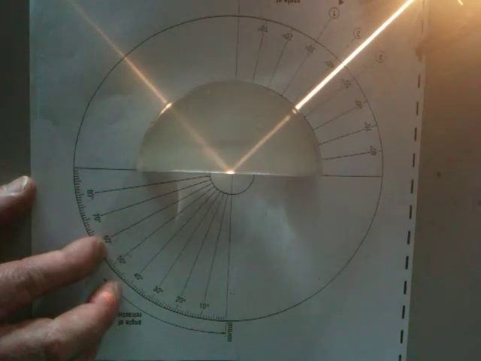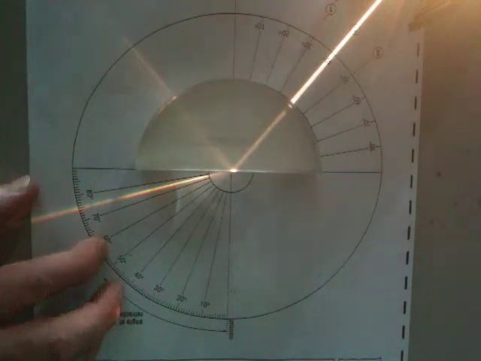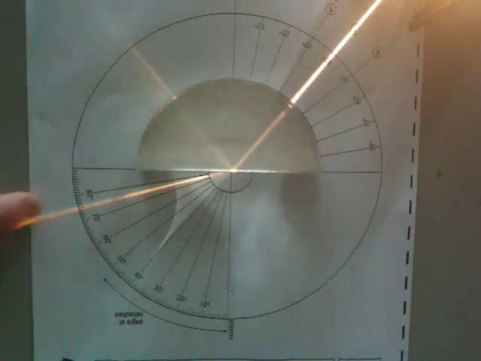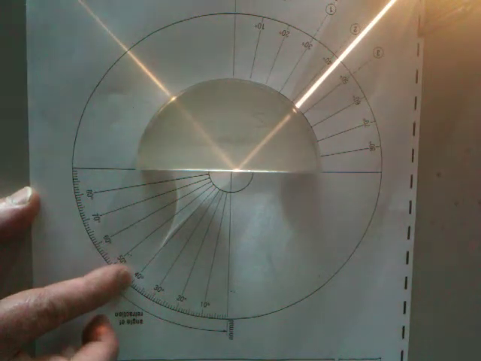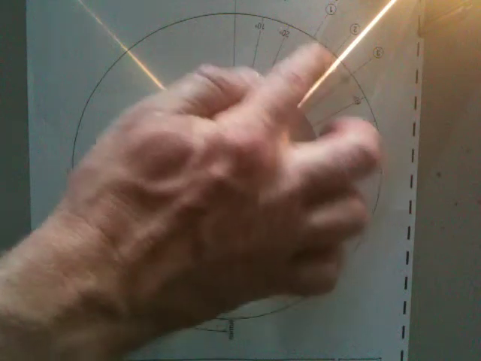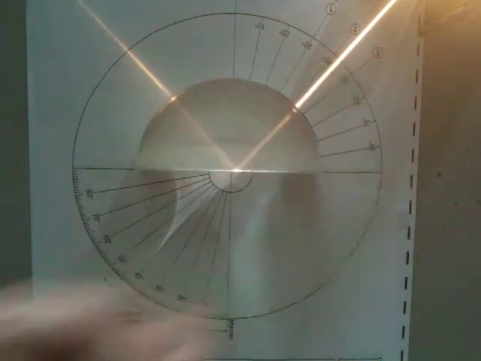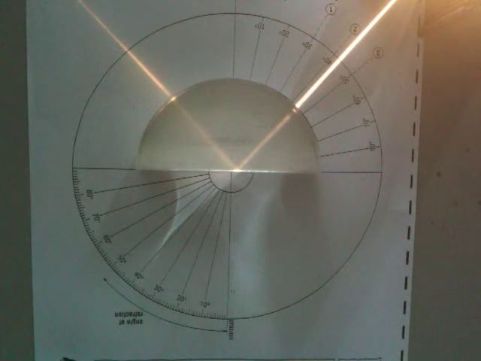If I get this to about 42 degrees, let's pull it down to 40 again. If I move it to 40, you'll see that I'm getting a refracted ray. If I carry on going up, that refracted ray disappears and I get total internal reflection. This is not calibrated enough here, really, it's only calibrated in 10 degrees, but this is somewhere in the region of 42 degrees, and that is the critical angle for Perspex.